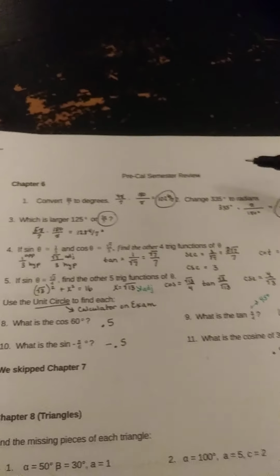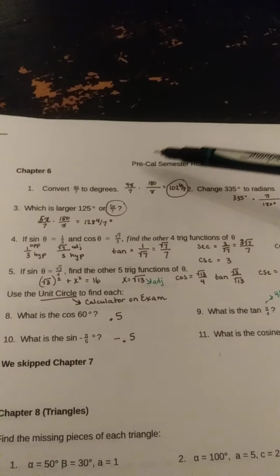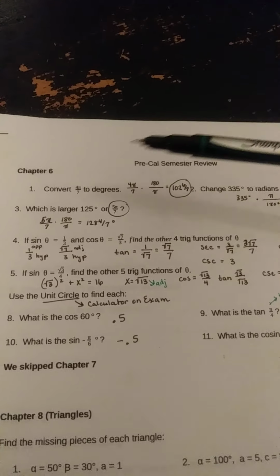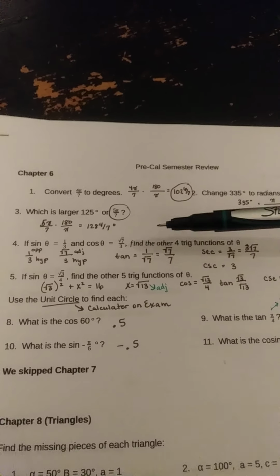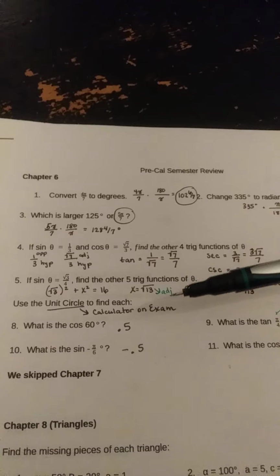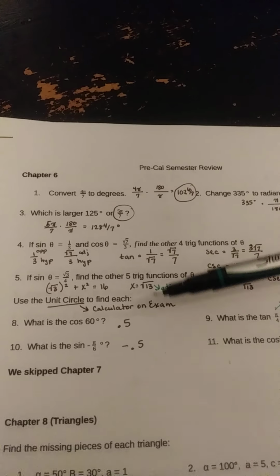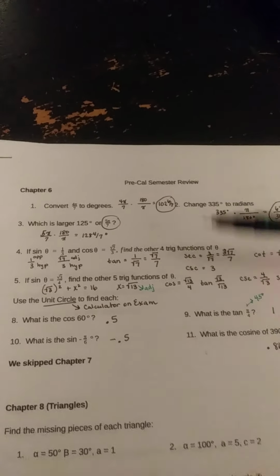That's all we talked about in Chapter 6. If you'd like to know the most important things from this section, it would be really the sine and cosine bits. The unit circle is less important, especially since it's just punching things into a calculator.